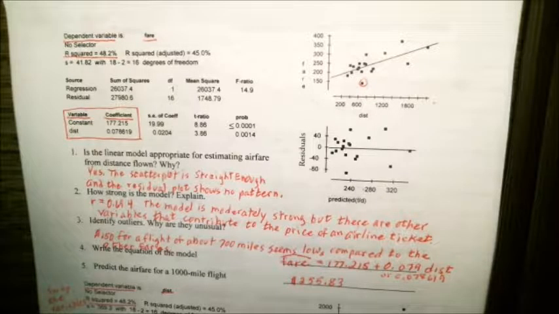What if we wanted to predict the distance we could travel based on how much money we have available for airfare? That is, we want to know the slope of an equation in the form distance hat equals some y-intercept b sub 0 plus the slope, that's what we're really going for, b1, times the fare, the amount of money that we have in our pocket.